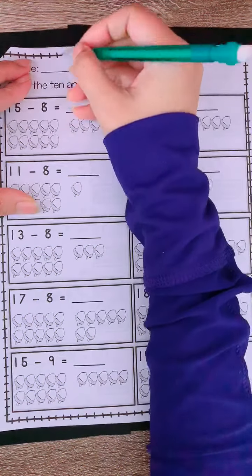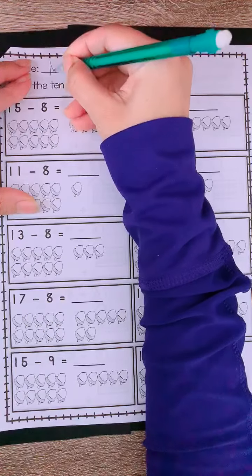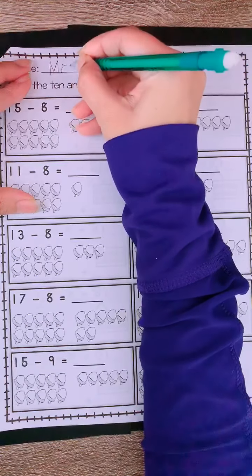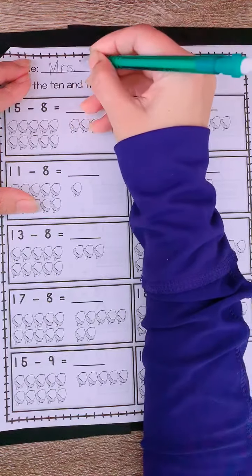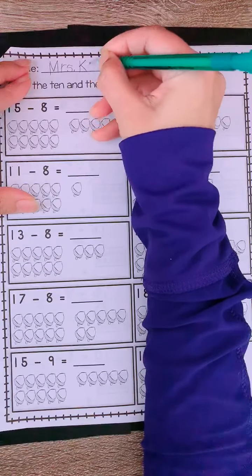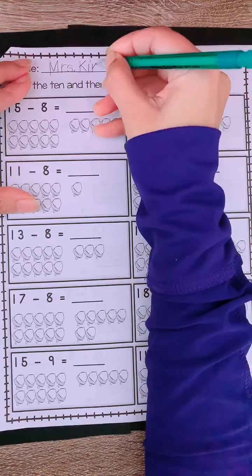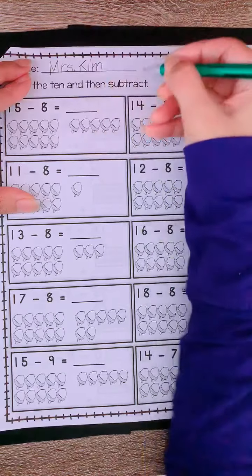Let's start with writing our names. I'll write my name and you write yours. Please write your name yourself. Do not have your parents do it. We need you to practice just so that you get better and better at writing neatly and nicely.